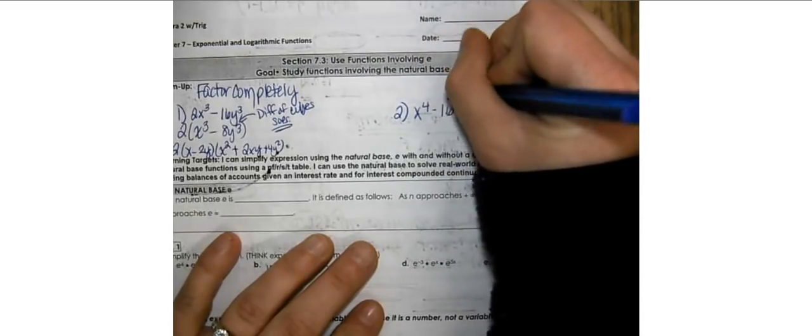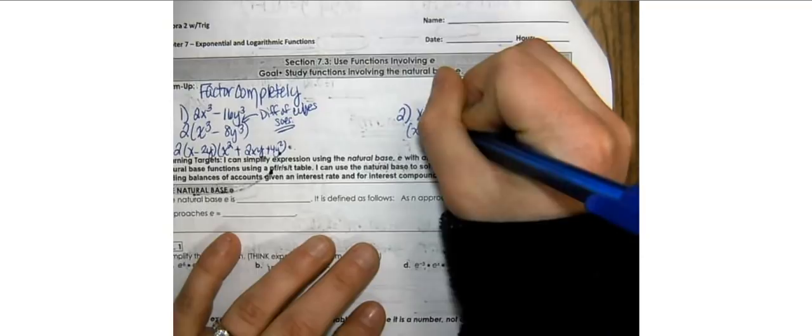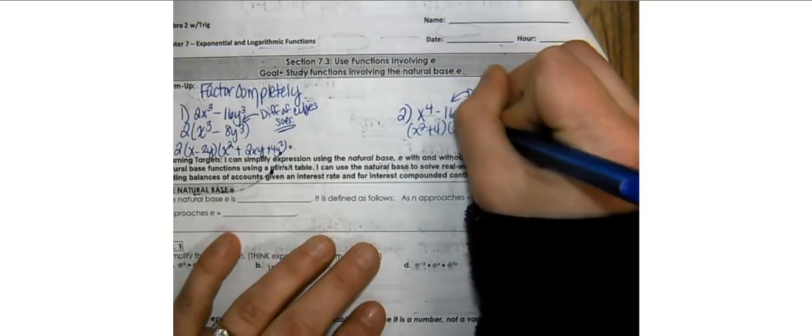For number 2, this is a difference of squares written in quadratic form. So we're going to break this problem down into an x squared plus 4 and an x squared minus 4. If you made it this far, that's pretty good, but you didn't make it all the way because x squared minus 4 is also a difference of squares. So we're going to break just that down.